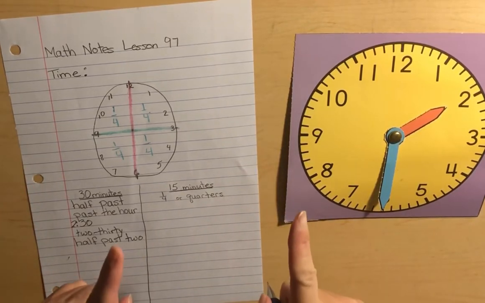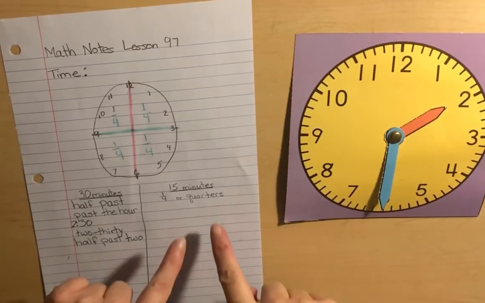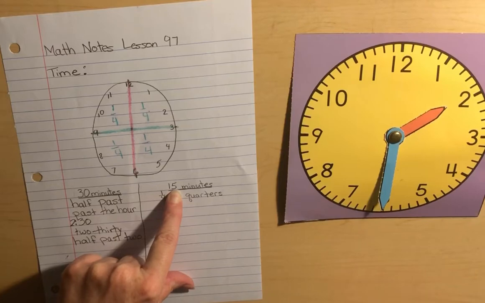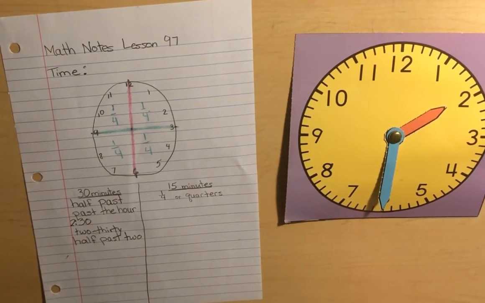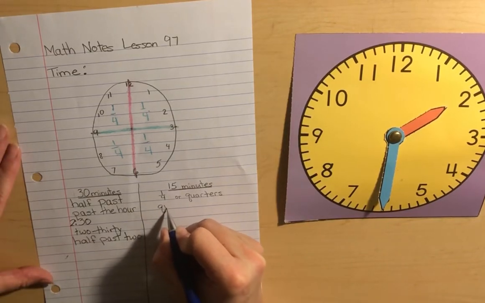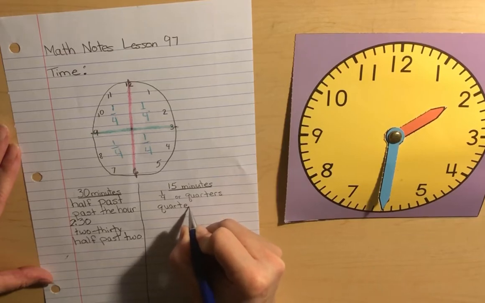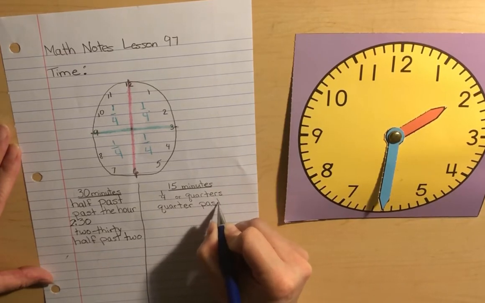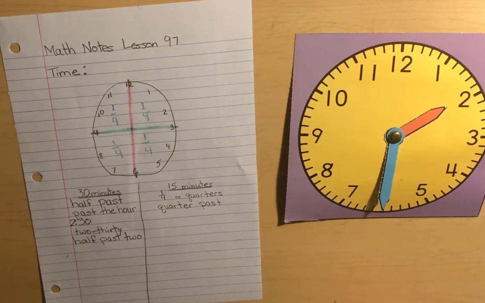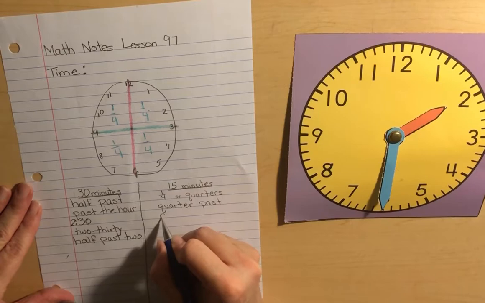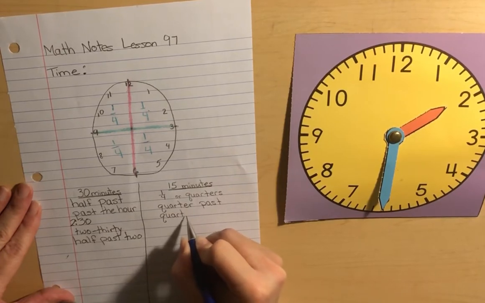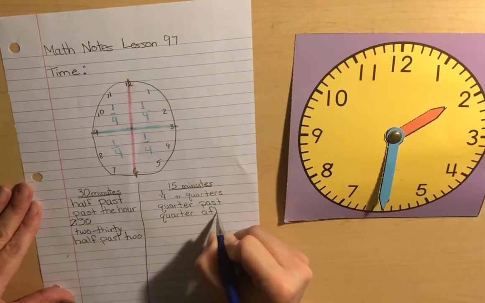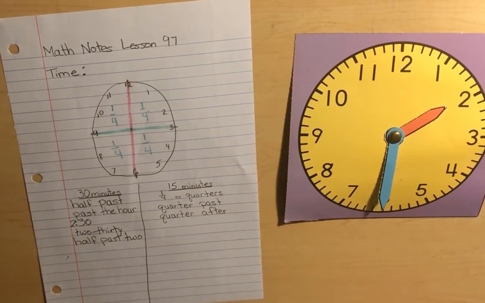Remember, we're not talking money. We're talking about the clock. And quarters means 15 minutes. Now you might hear people say these terms, and we're gonna write these terms down. Quarter past, or they also might say quarter after. Those are two terms meaning 15 minutes.